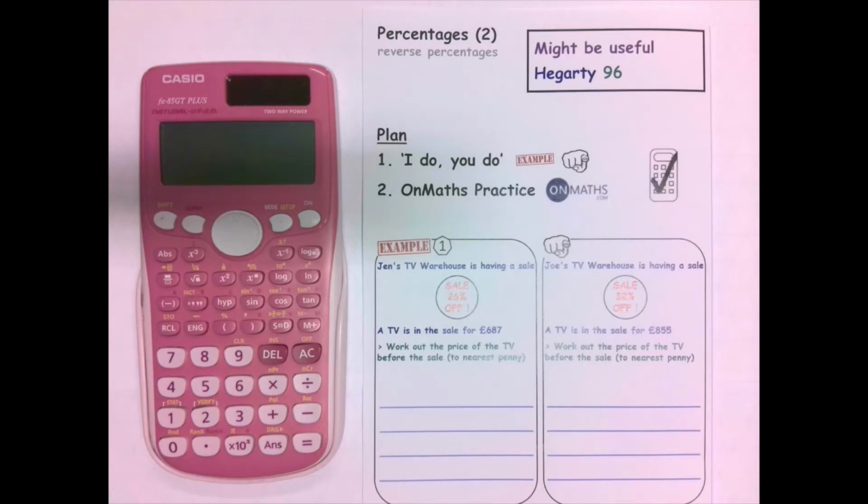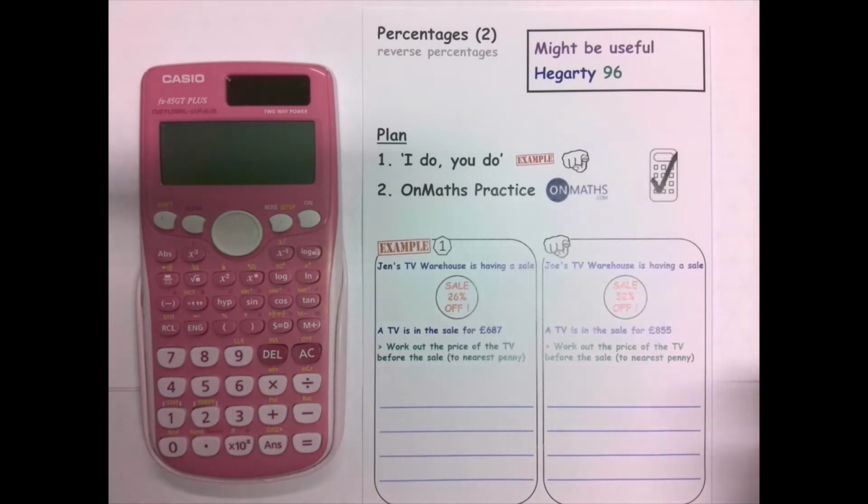Okay, it's Mr. Fletcher here, and we're going to be going through percentages too. So today we're going to be looking at reverse percentages. We're going to do a series of I do, you do examples, and then you're going to go through and do effectively the same 4 questions, but on Maths as practice, okay?